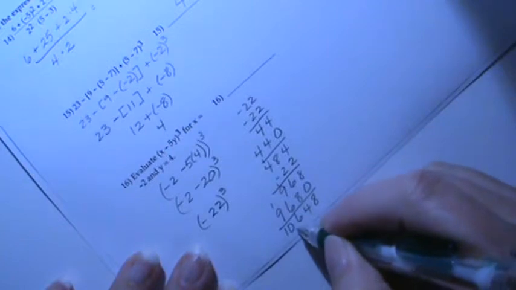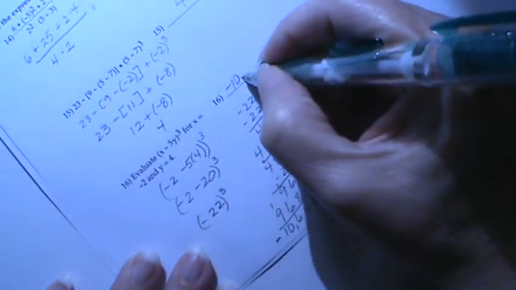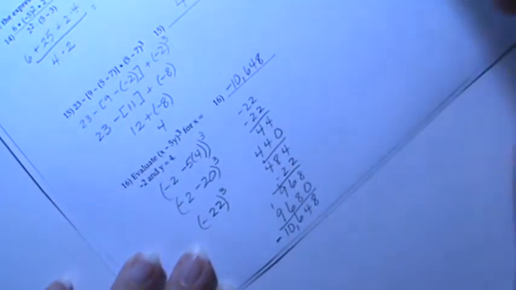Okay, so we get 10,648. Now that's a positive times a negative, so we do get a negative 10,648 for our answer.